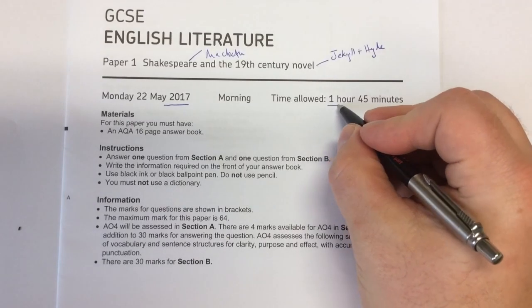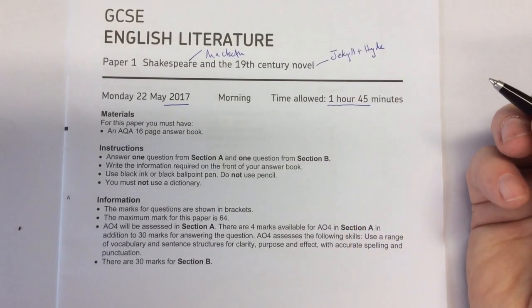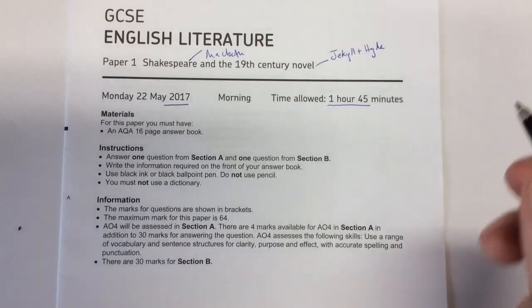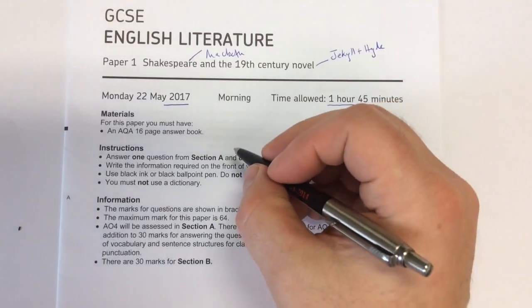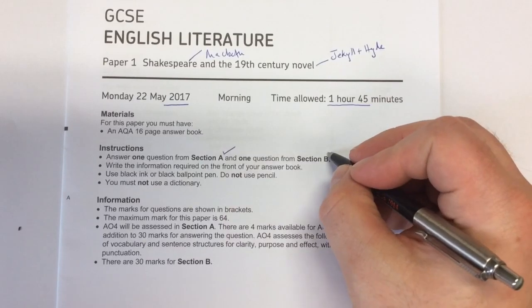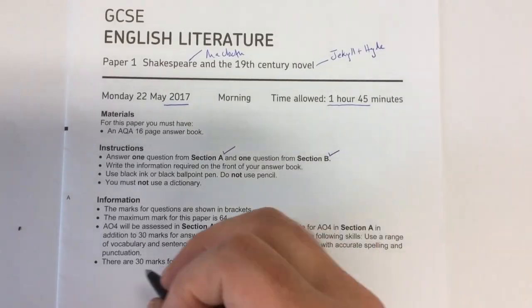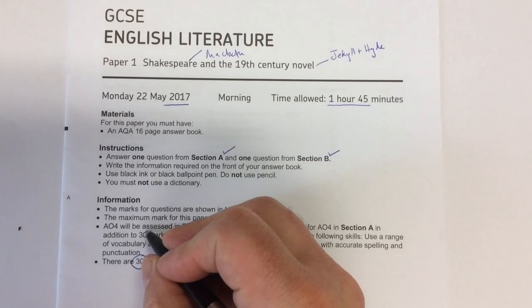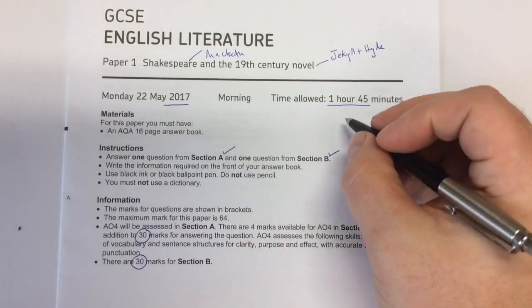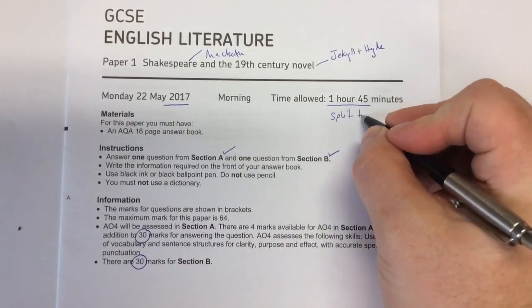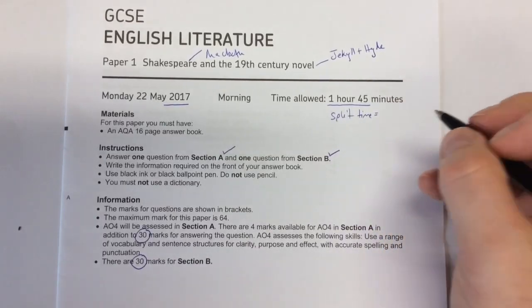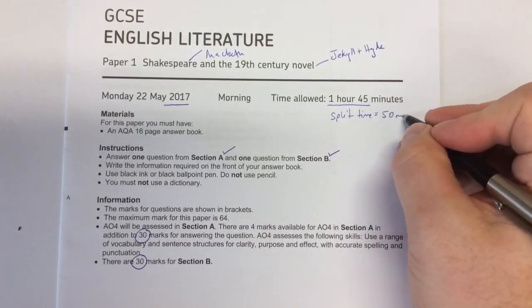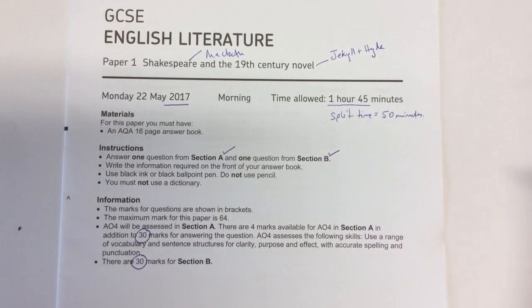The next thing that you'll notice is that there are an hour and 45 minutes for the exam. There are two questions, fantastic. One is in section A and the other is in section B, and they both carry the same marks, 30 marks each. What does that mean? Well, obviously I have to split my time equally. That's probably going to mean 50 minutes each, roughly. So I've got 5 minutes to panic, oh my God, I'm at the beginning of the exam, and that leaves me 100 minutes to split between the two questions.